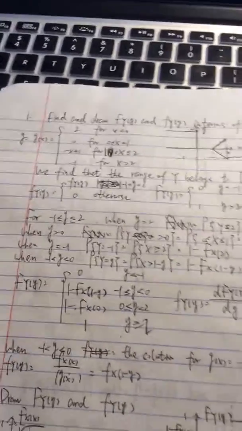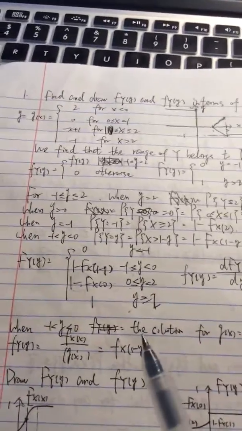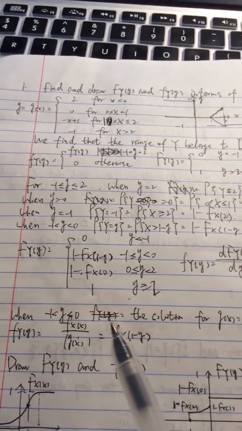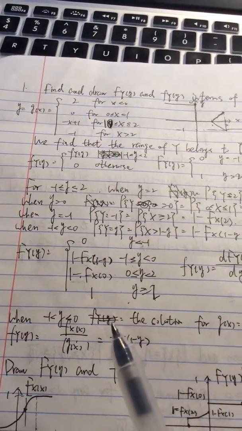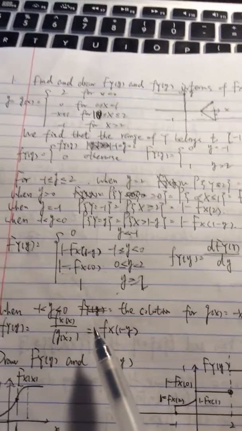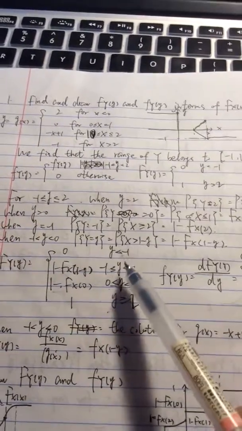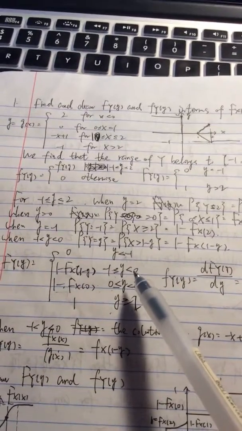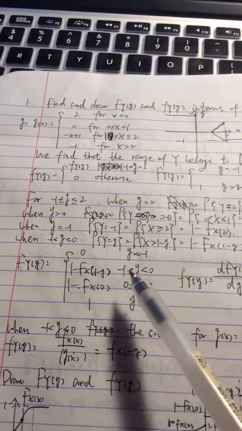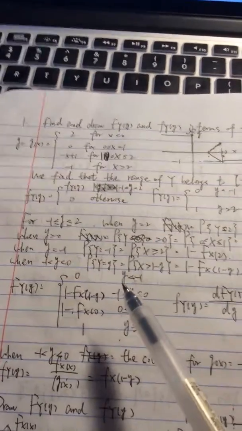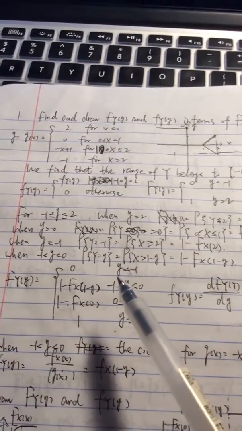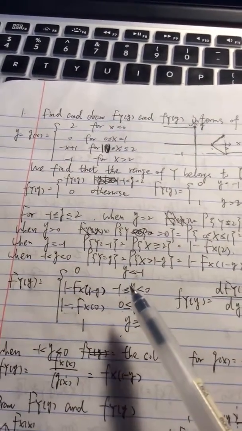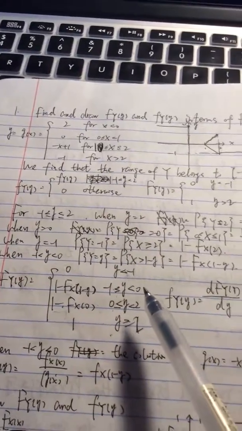So according to the CDF of y, when y is greater than minus 1 and less than 0, the CDF of y equals the probability of y being less than y.